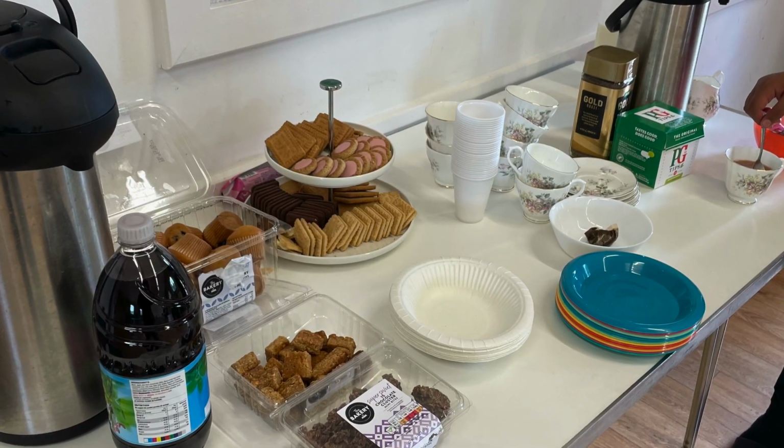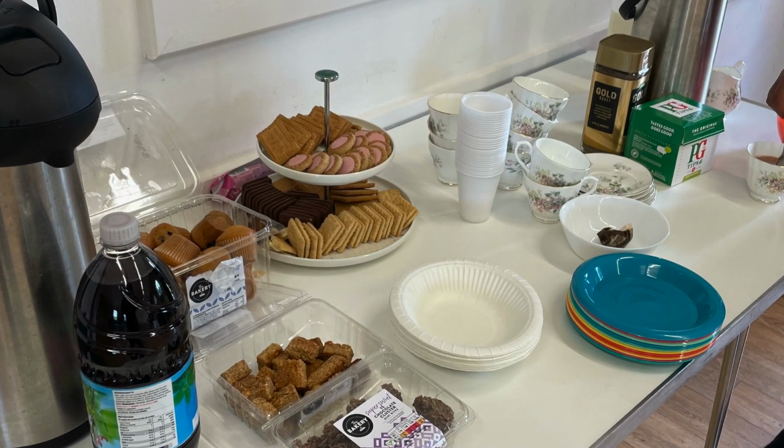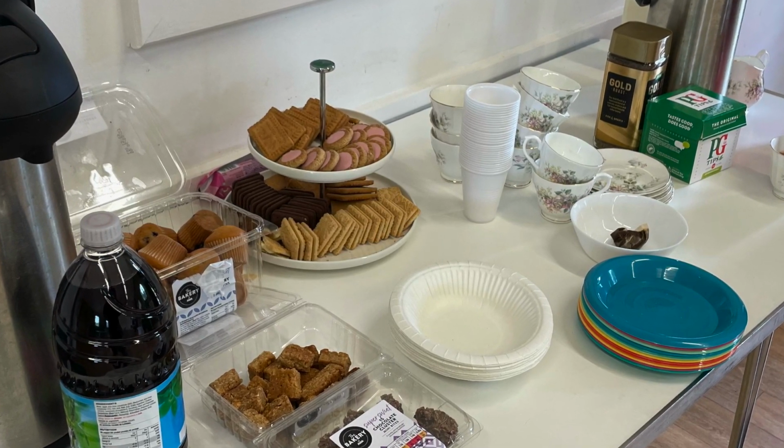Other things to consider, of course, that I haven't mentioned, is tea and biscuits. I've left that to last, and I know it's called a Techy Tea Party, but it's almost like the least important aspect of it. But of course, consider having a few drinks and nibbles for your attendees.